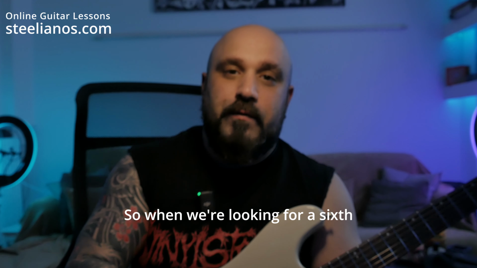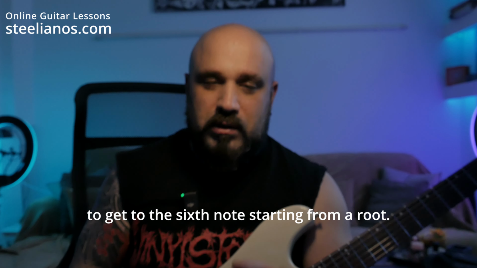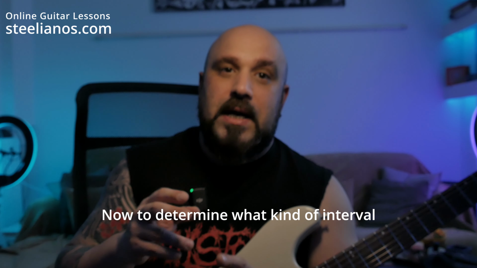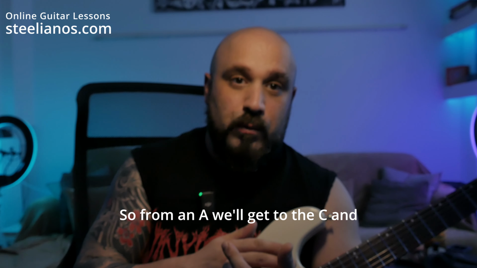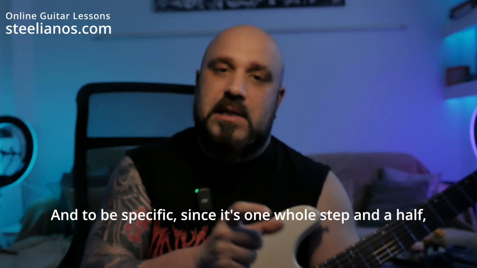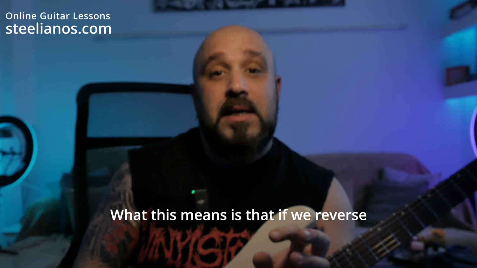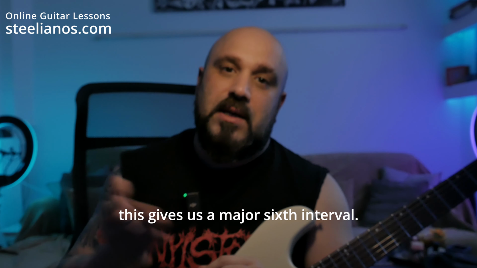So when we're looking for a sixth interval, at first we just count notes to get to the sixth note starting from a root. So for example, from the C it would be an A: C, D, E, F, G, A. Now to determine what kind of interval this is, we will reverse this interval. So from an A we'll get to the C, and we'll find that this is a third interval, and to be specific, since it's 1 whole step and a half, that means it's a minor third. What this means is that if we reverse it back to the original state of C to A, this gives us a major sixth interval.